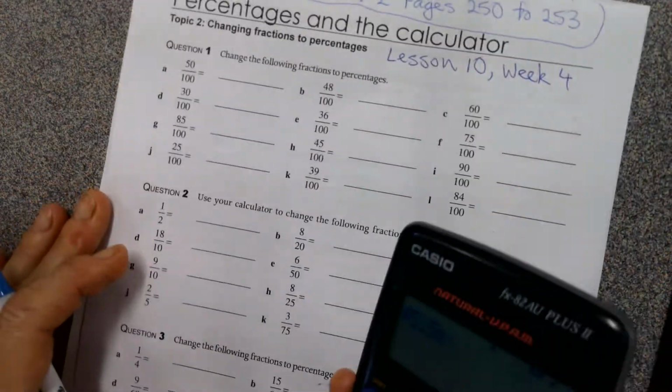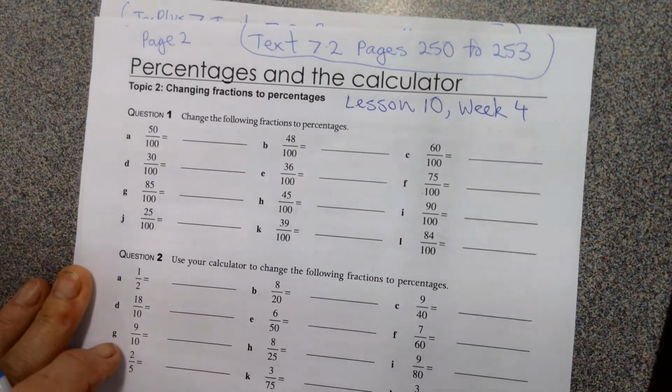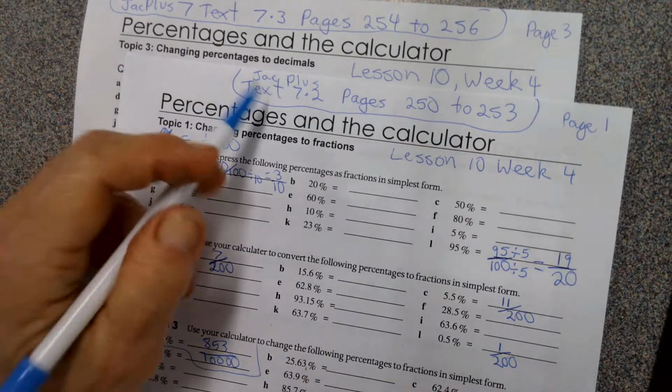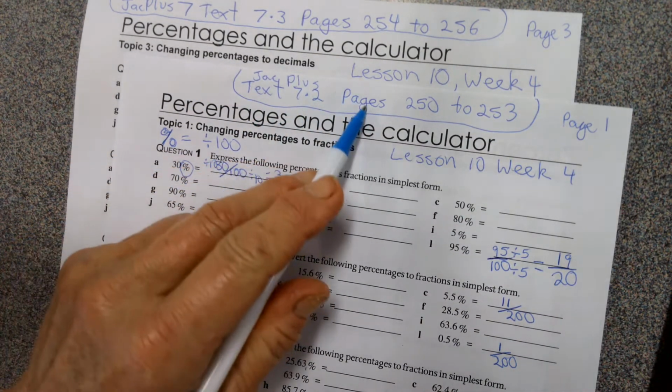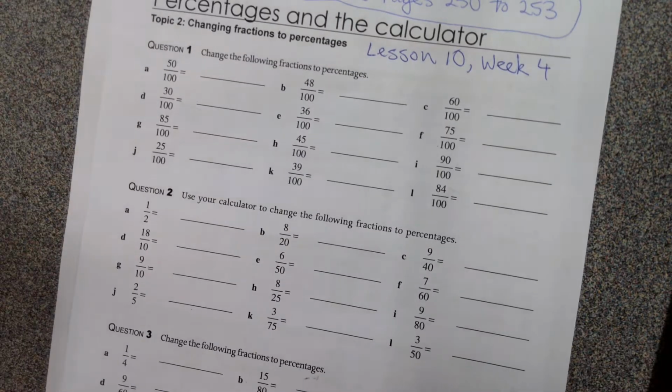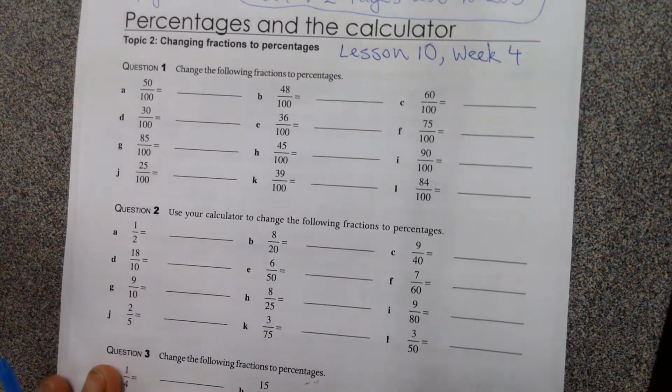Alright, go to the next page. Sorry it's taking this long, we're going to have to be a bit quicker because it's going to be a big video. I didn't point out on this, if you want more work, you can go to Jacaranda Plus Text 7.2, pages 250 to 253. Right, the second page. Changing fractions to percentages.